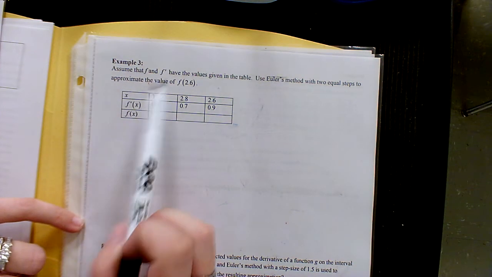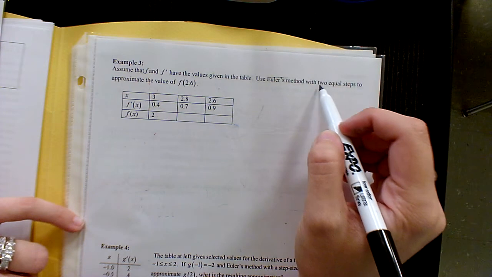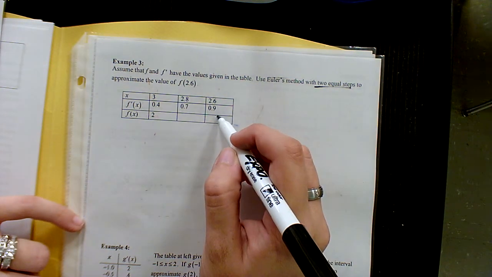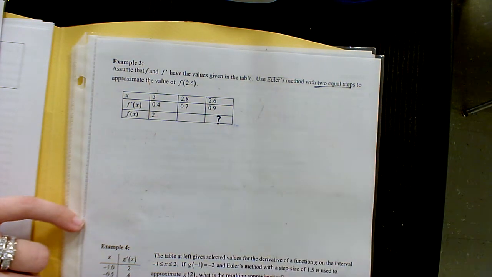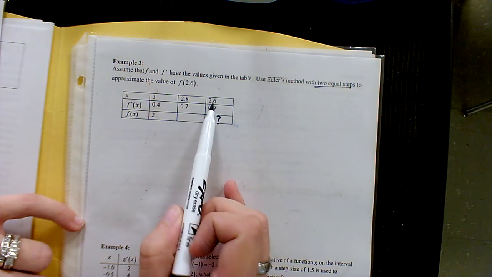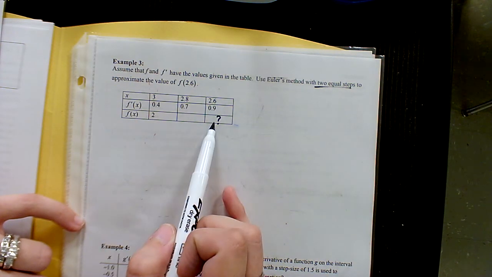Assume that f and f prime have the values in the table. Use Euler's method with 2 equal steps to approximate f of 2.6. So we're essentially trying to figure out what's the y value in this last block. If we were to plug in 2.6 into the function, what would we get out?